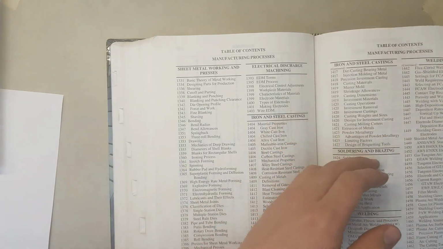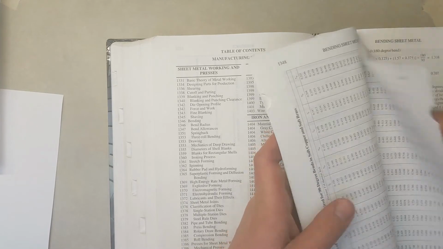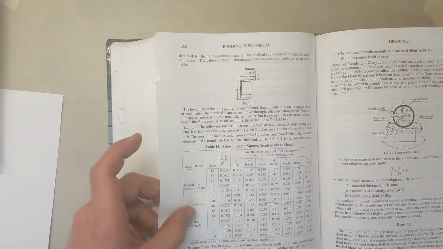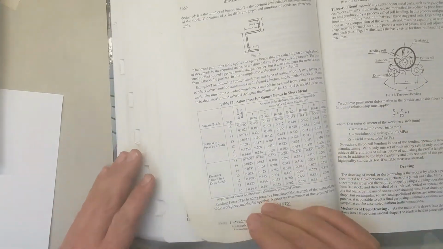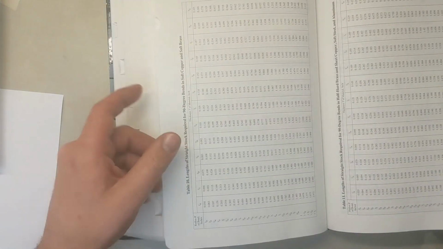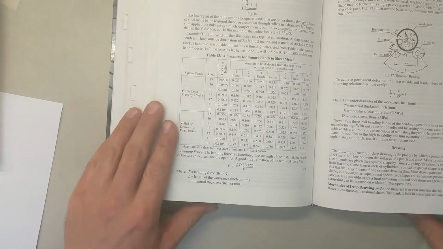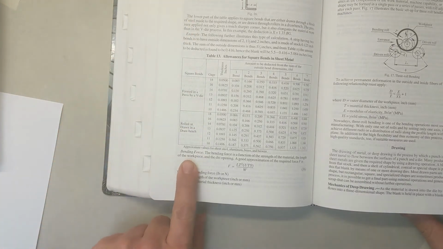Actually, I didn't really need to flip back, but it's right there after the section we were just in. So here's the section we were just working on, and if we were to continue reading, we would get to some predetermined tables for what we just calculated, but then shortly after that we would get to other bending allowances, and then eventually we would get to bending force.